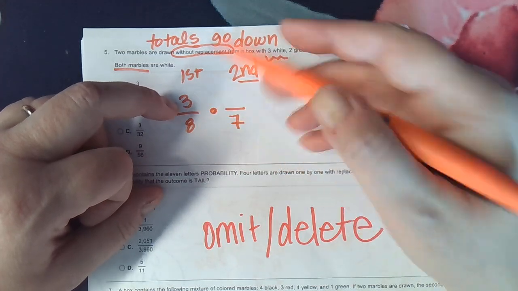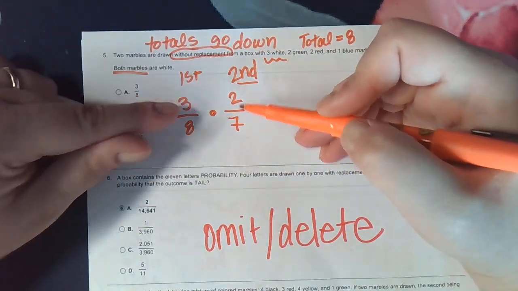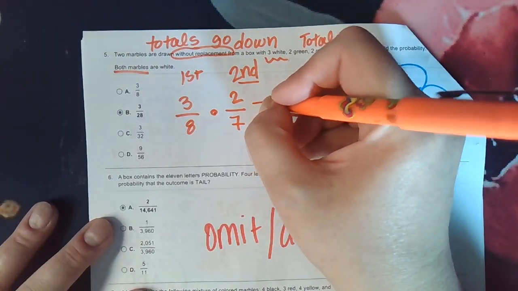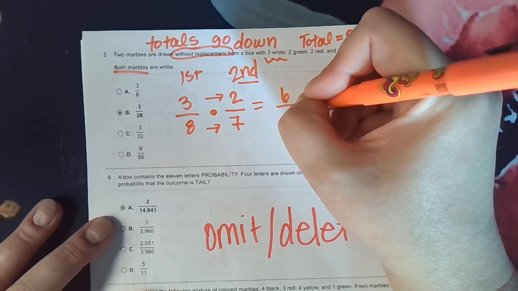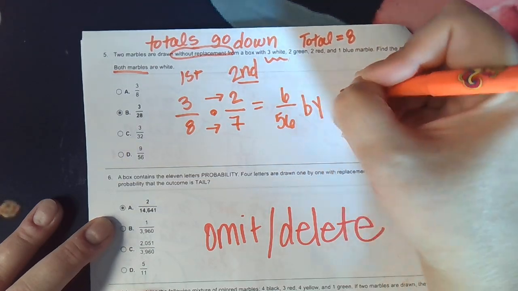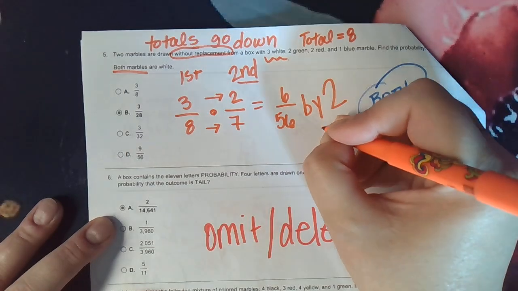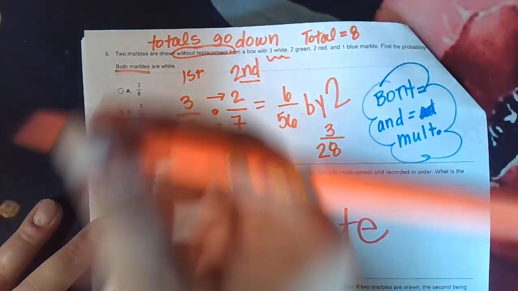I have 1 less, or just 2. So because it says without replacement, these numbers go down. Okay, and then fraction rules, we multiply left to right, and we get 6 over 56, and then you can reduce by 2, and we get 3 over 20.